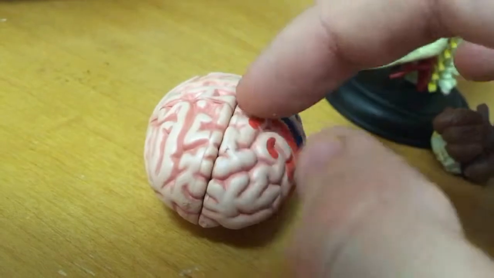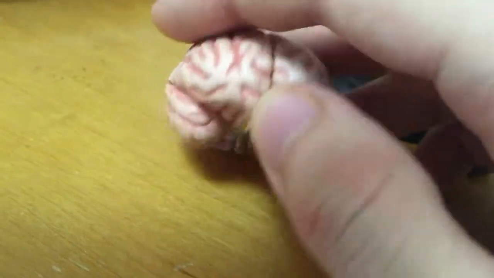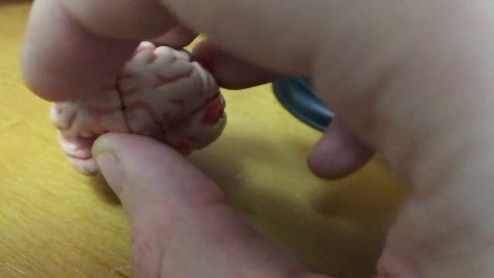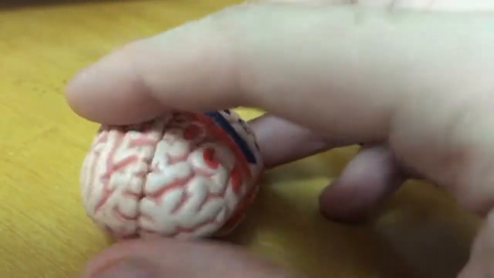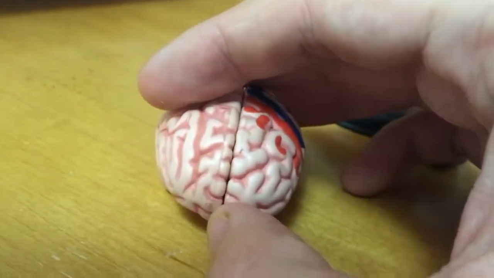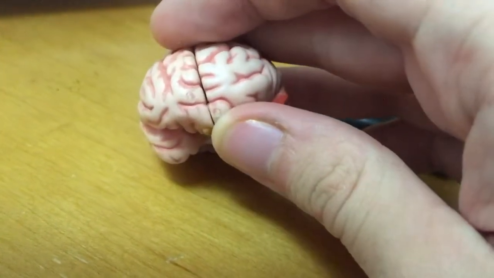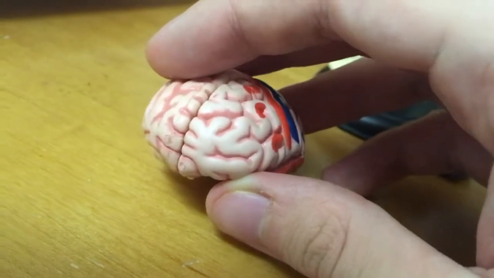Obviously we have the different hemispheres, the right and the left, but those aren't lobes. The first lobe that we're going to talk about is the frontal lobe, which is in the front of the brain. Very creative. The frontal lobe helps with more complicated motor control, personality, and higher order cognitive thinking.